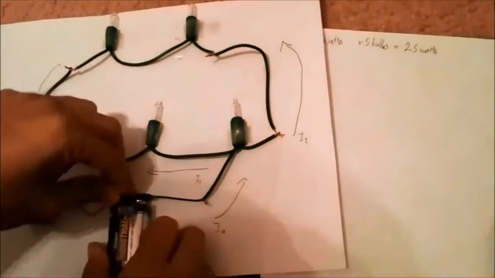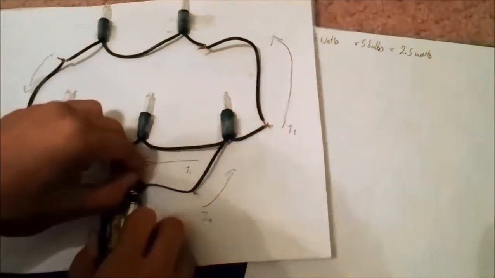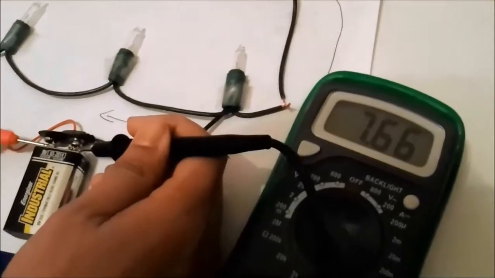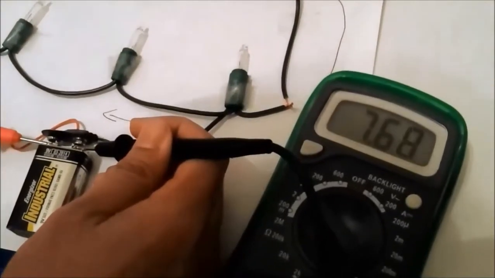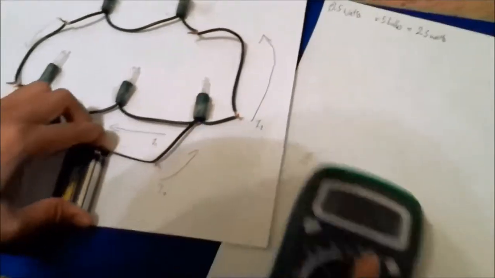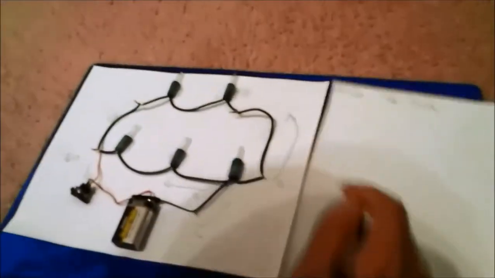Okay, so now we need to know how much voltage we have. Now this battery, as we can tell, is a 9-volt battery, but in fact it is not a 9-volt battery. As I demonstrate here, this battery only contains about, let's round up to 8, give or take a few. So our voltage now is equal to 8 even.